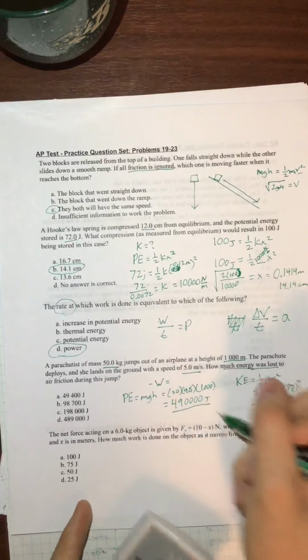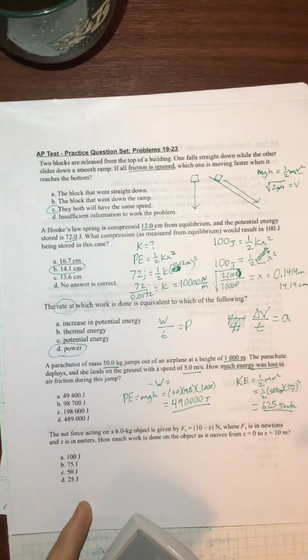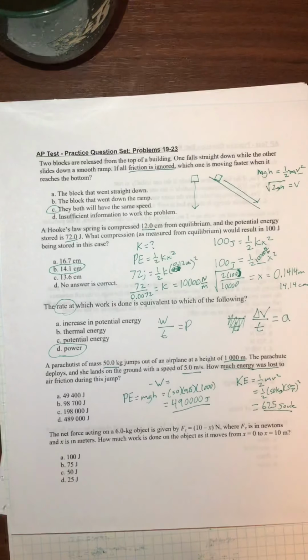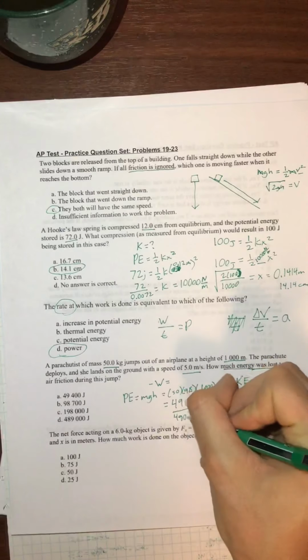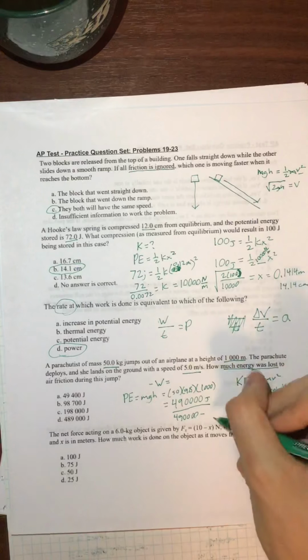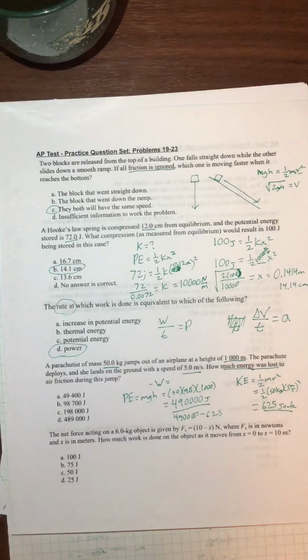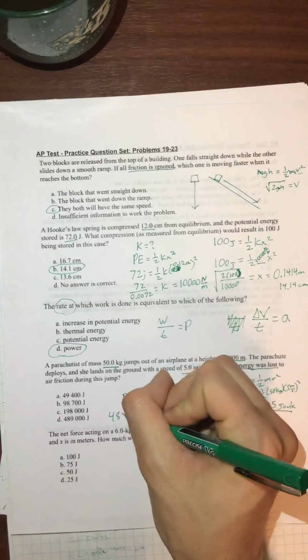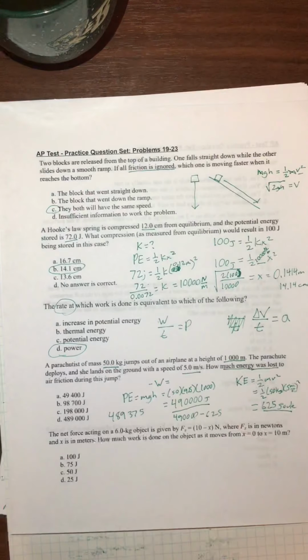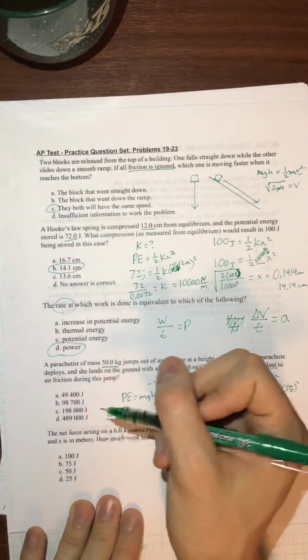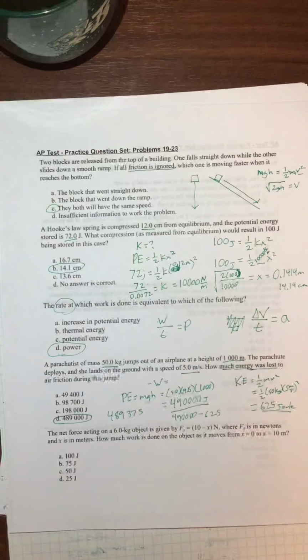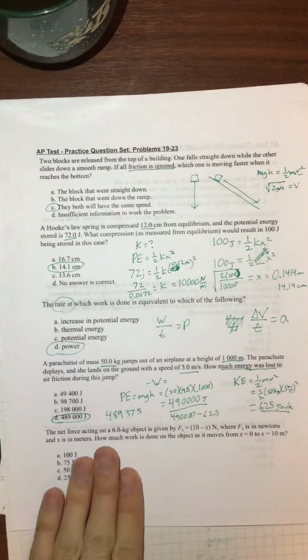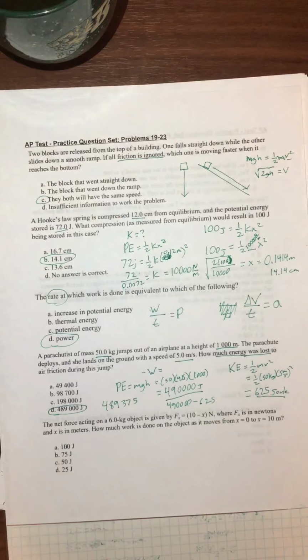So if she started with 490,000 joules and she ended with 625 joules, that means she lost 490,000 minus 625, which is barely any different. So that means she lost 489,375 joules, which is basically the same thing as option D, 489,000 joules. She lost almost all of her energy using that parachute, which is, I guess, a good thing, considering you don't want your energy when you're about to hit the ground.